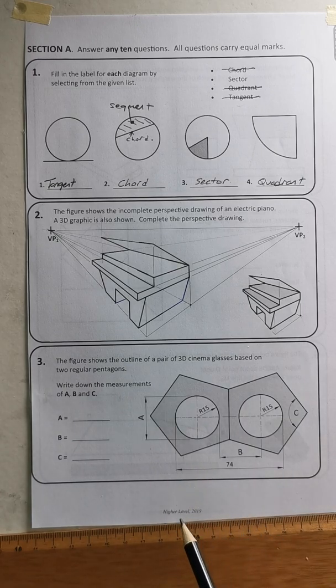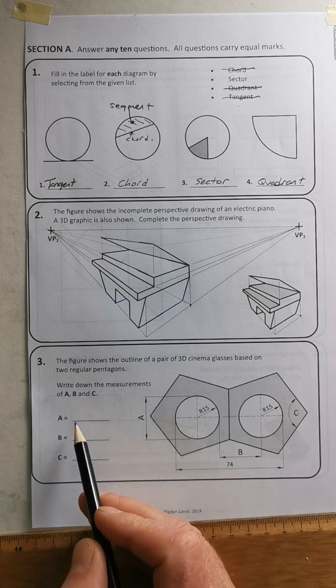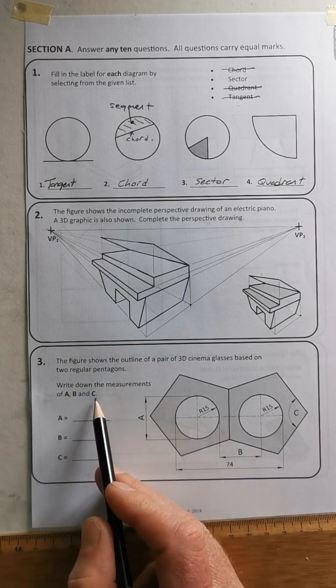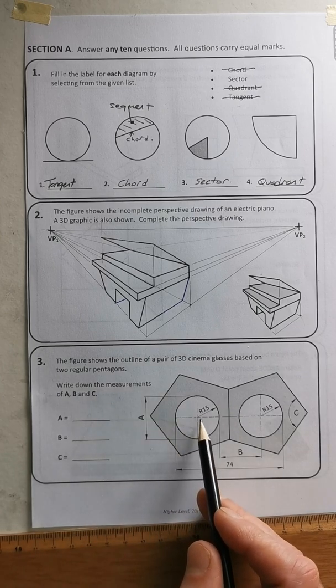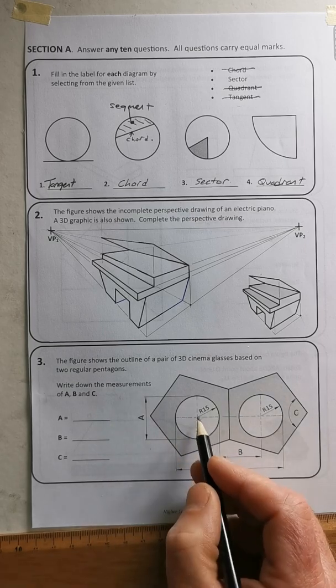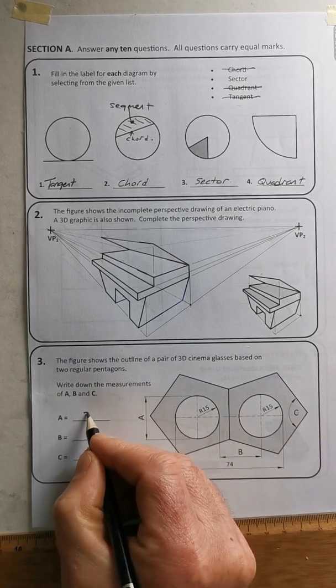Then, on to question 3. Now it says here, write down the measurements for A, B and C. Now A, okay, so if that's radius 15, A has to be 30 because that's the diameter.